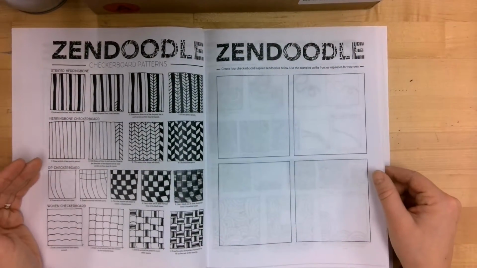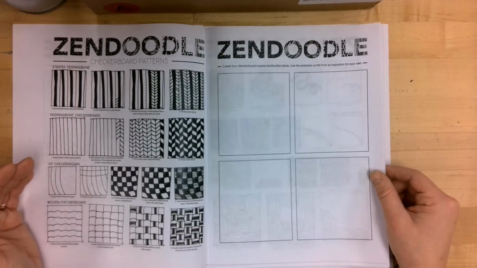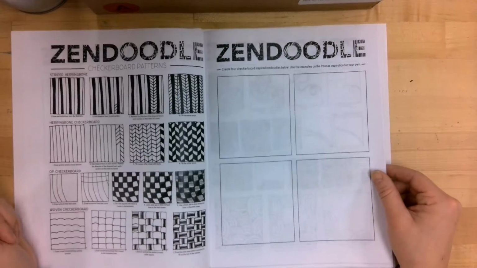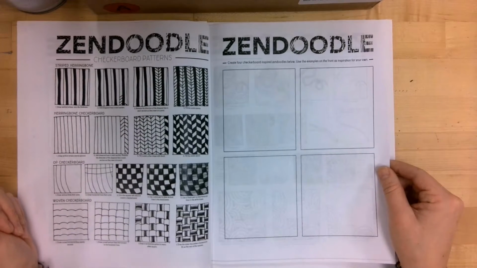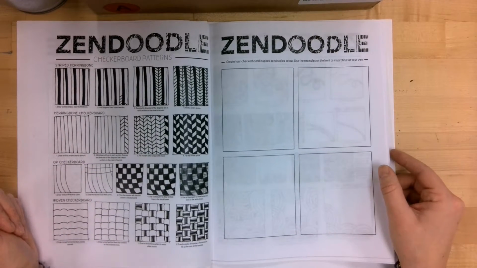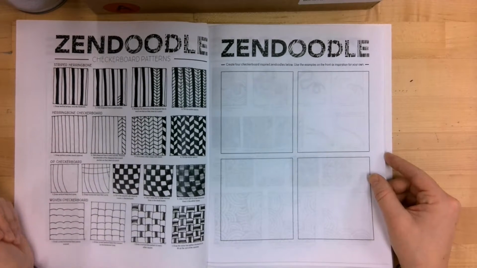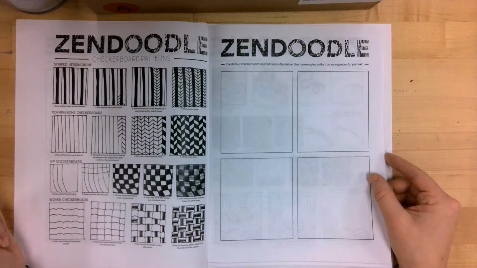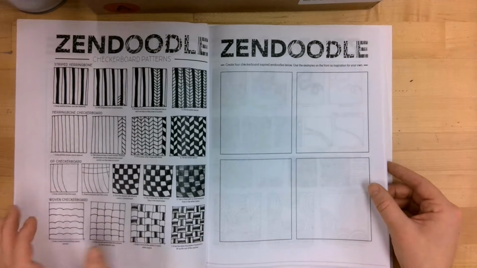You should be setting aside when you're working at home at least 30 minutes for your art practice, aside from continuing to do your 5 minutes a day on your sketch prompts, which is included on your Schoology page as well. Complete this work, again, in your pencil so you can erase if you make a mistake.